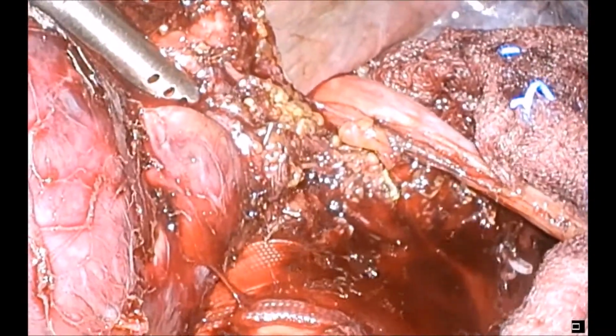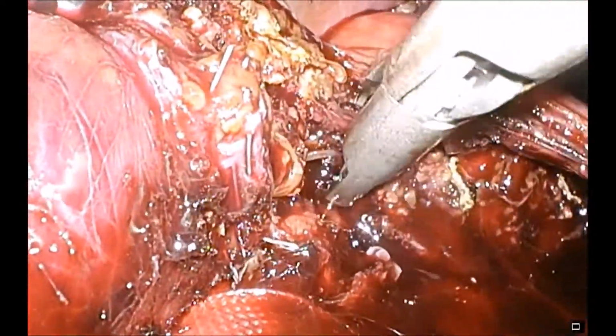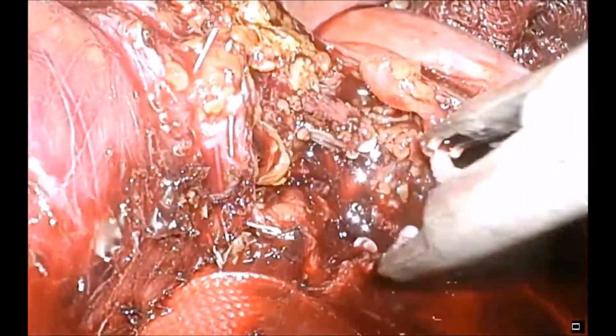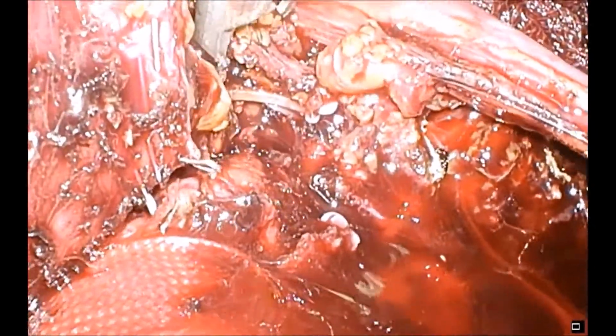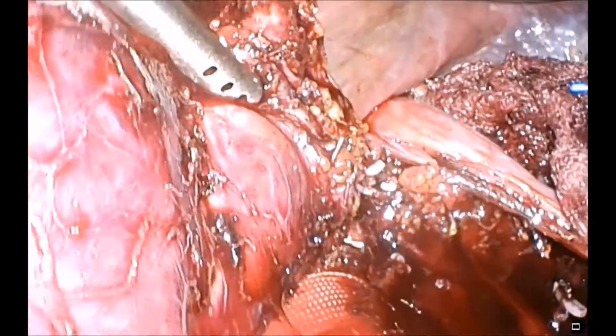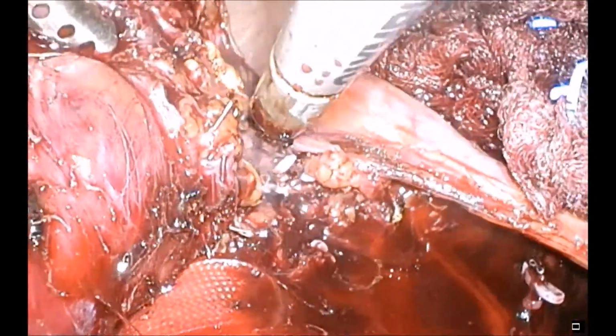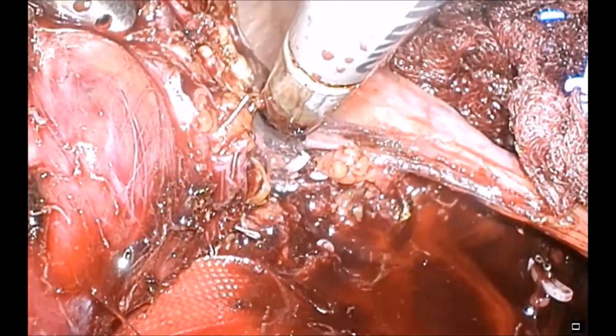The parenchyma is really quite thin here. A fibrous structure is seen, may represent a small vessel, and therefore a hemalock clip's placed.